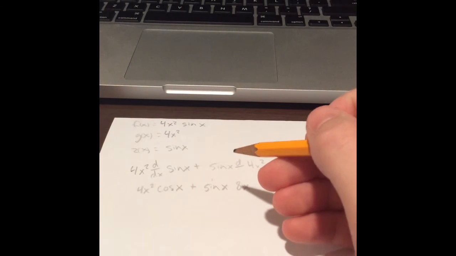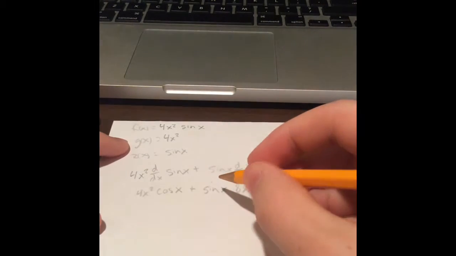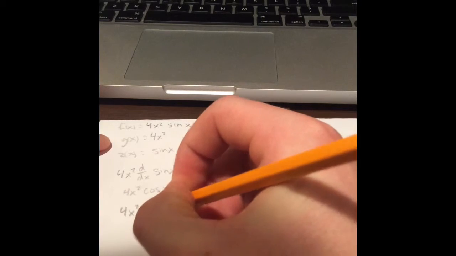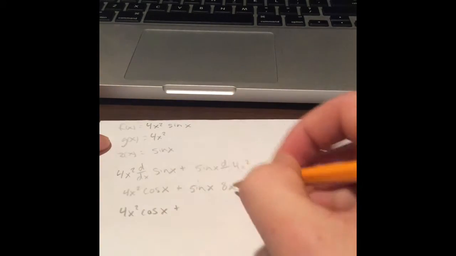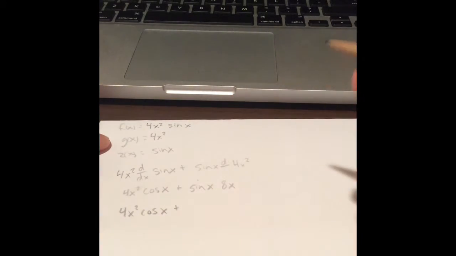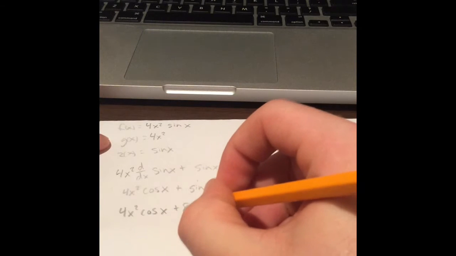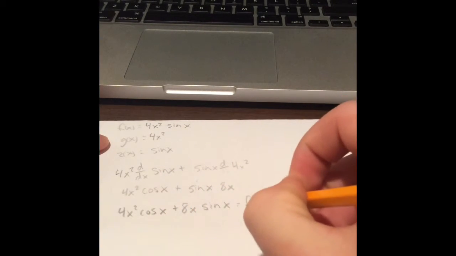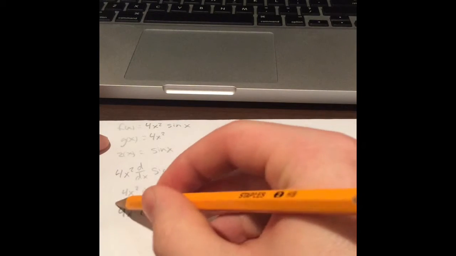Now we're pretty much done, but we can write this in nicer form here, so we're just going to take 4x squared cosine x plus, we can push this in front of the sine x, it's just a better way to write it, 8x sine x, and we have our derivative.